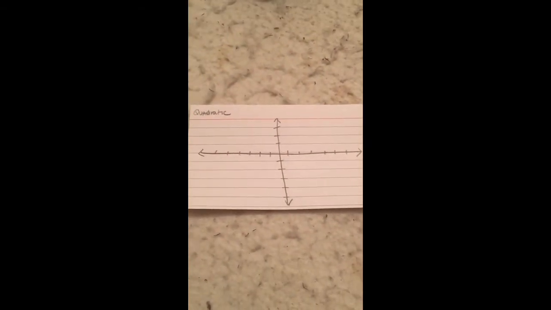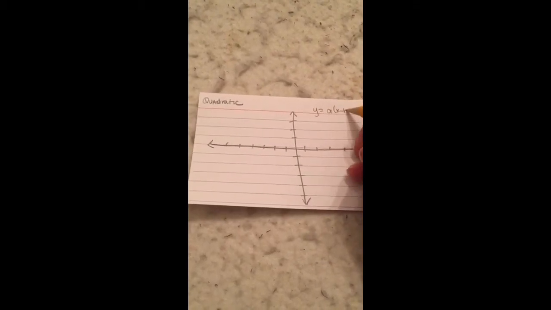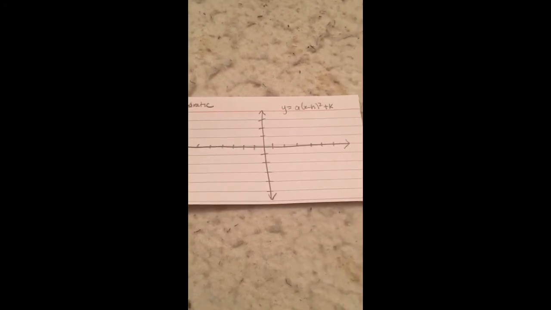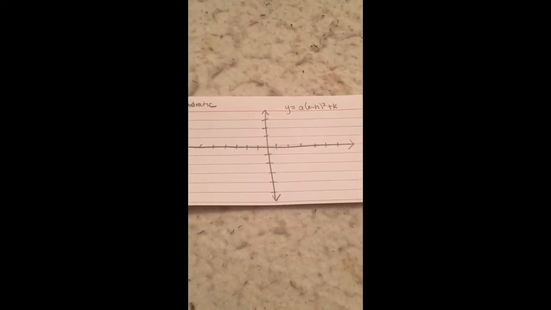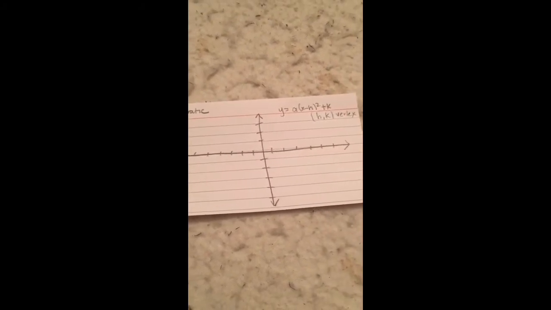The next one is quadratic. Now, you may or may not know the standard form. You have y equals a(x minus h) squared plus k. This is a big formula. Now, you need to know this formula. h, k are your vertex, and that's where we will start.